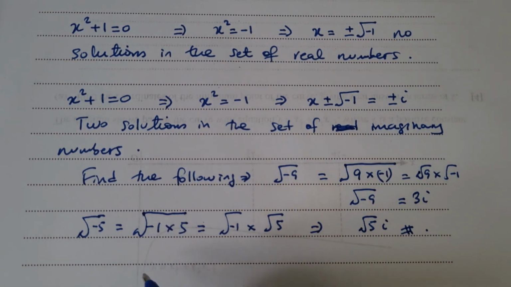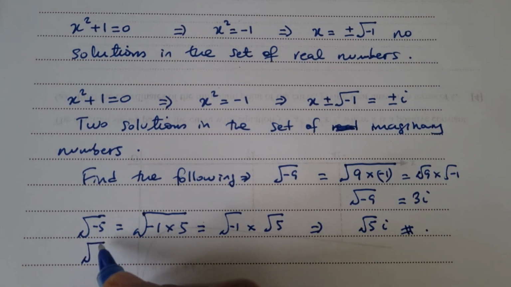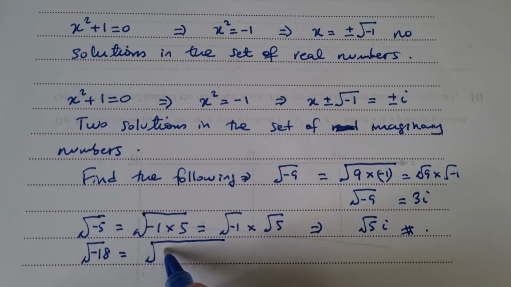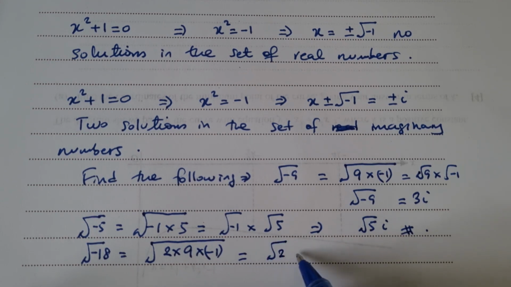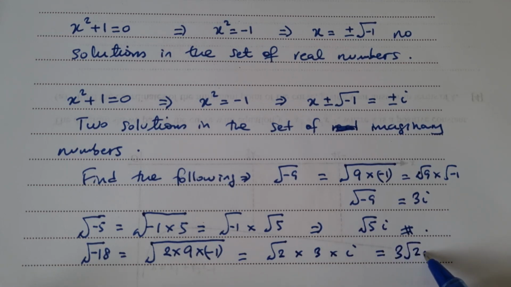And we can try other examples. Let's try a last one here. The square root of negative 18, and basically we can say 2 times 9 times negative 1. So we're looking at the square root of 2 times 3 times i. So we've got 3 root 2 i. That's another example. It's a beautiful one.